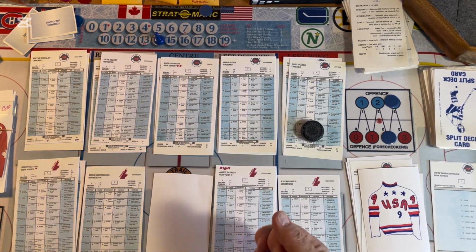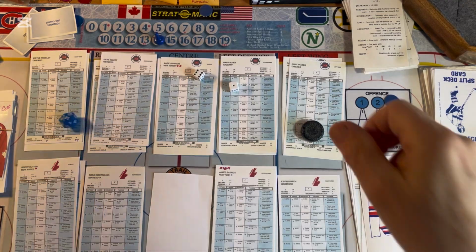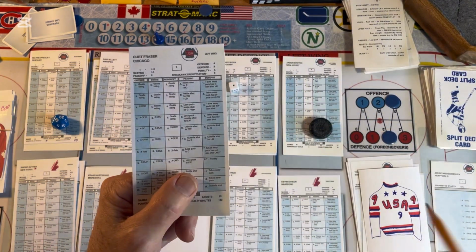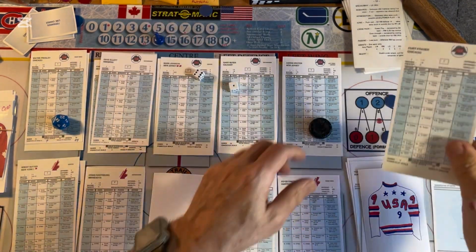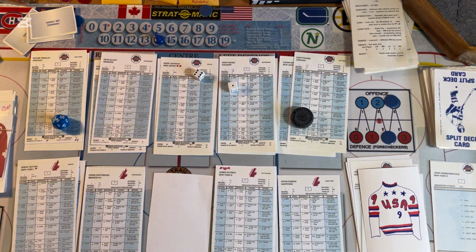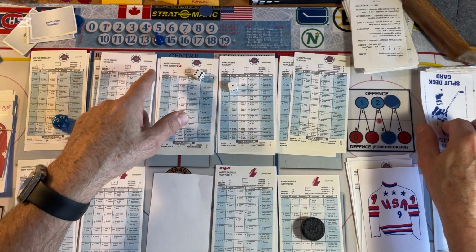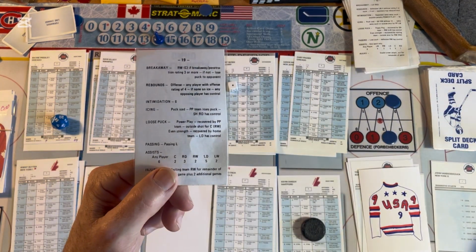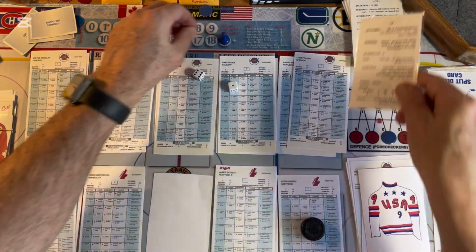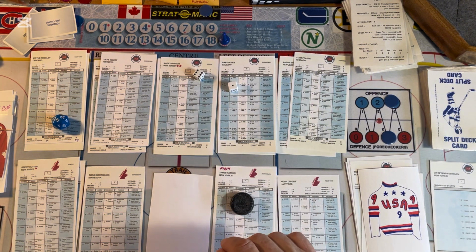Outside shot only for Kurt Fraser. Fraser's going to shoot. It's a 7. And that's going to be a save over to the right winger. So Kurt Fraser lets the shot go. Puck goes over to Kevin Dineen. He is going to ice it. Now, did I move the ticker last time? Forget. Puck iced. 1, 2, 3, 4, 5. That won't matter. Puck goes over to James Patrick.